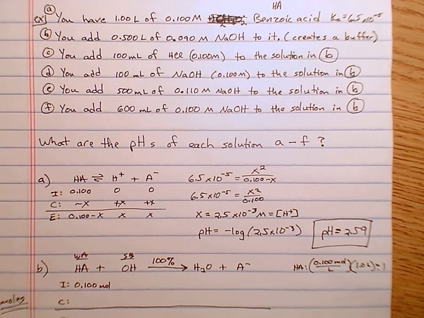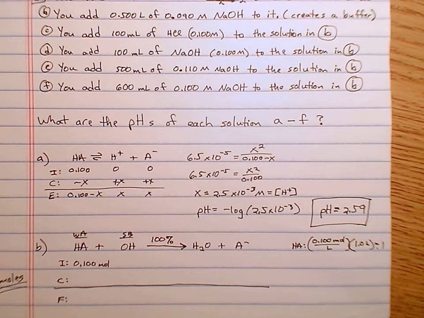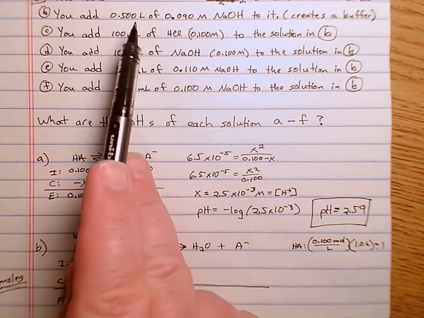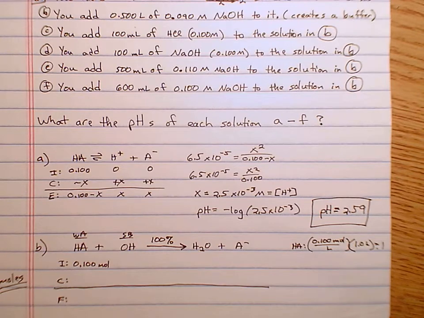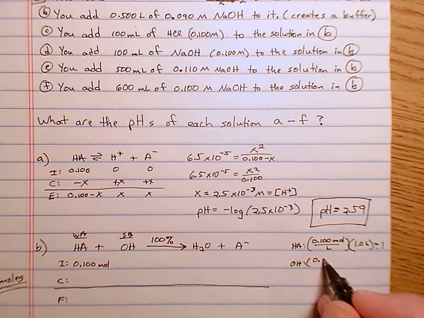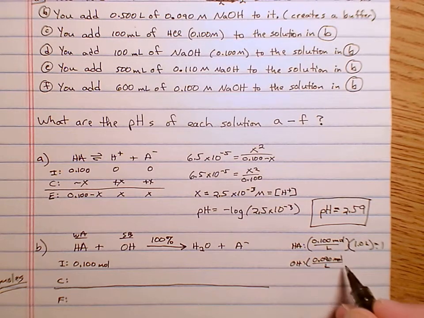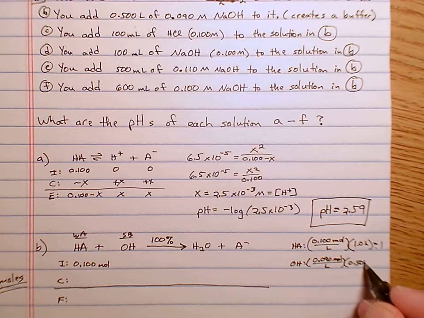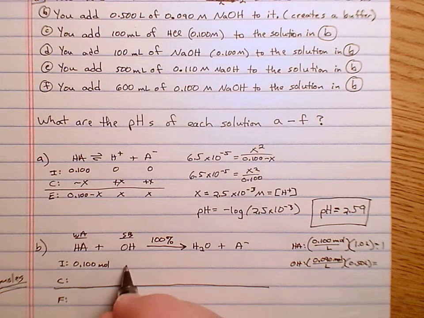No problems. How do we get our moles of hydroxide? Well, we're adding 0.5 liters of 0.09 molar. So for our hydroxide, that is 0.090 mole per liter times 0.50 liters, and we're going to find that equals 0.045 moles of hydroxide.